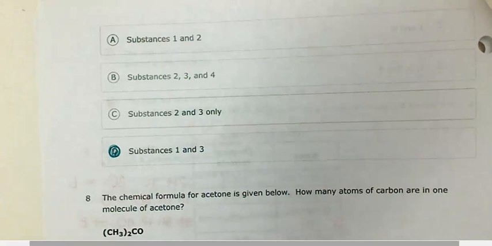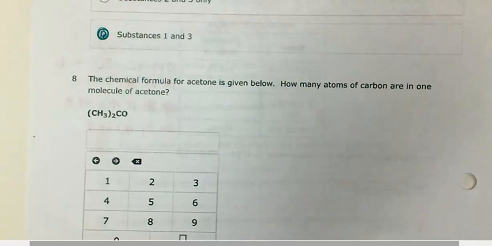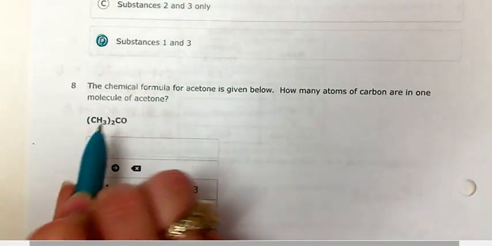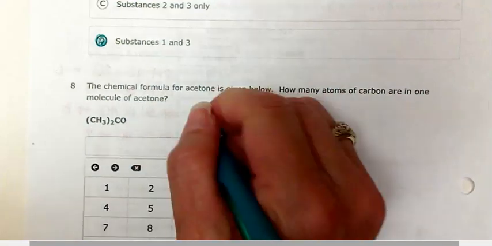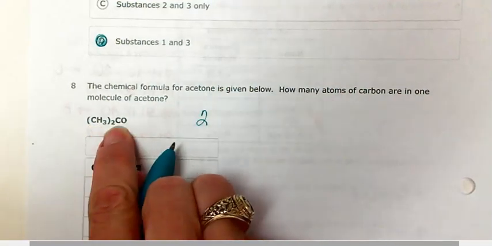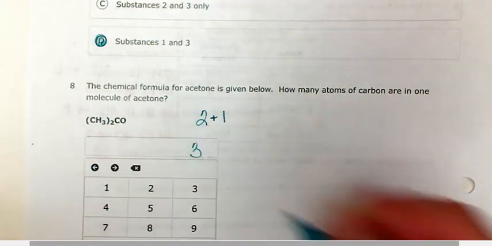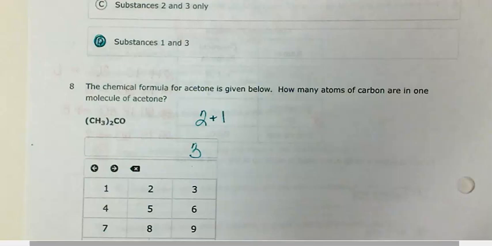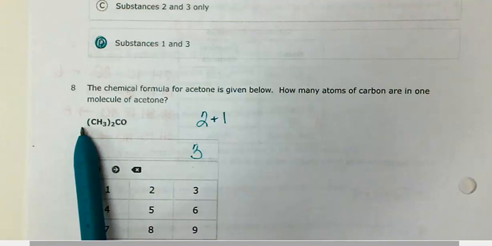The chemical formula for acetone is shown below. How many atoms of carbon are in 1 molecule of acetone? Again, be careful here because carbon is located in 2 different places. Here is a carbon. Inside the parentheses, the subscript is 1. 1 times 2, so that's 2 from over here, but then there's 1 more right here. So that is a total of 3 carbons in 1 molecule of acetone. And I know that there's only 1 molecule of acetone because there's no coefficient over here in front. Okay.